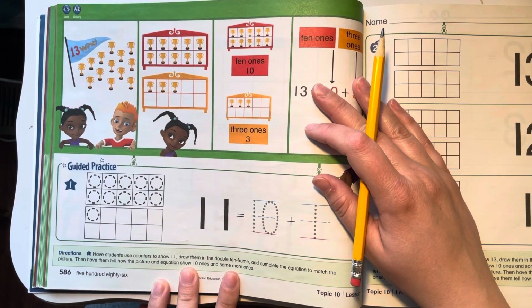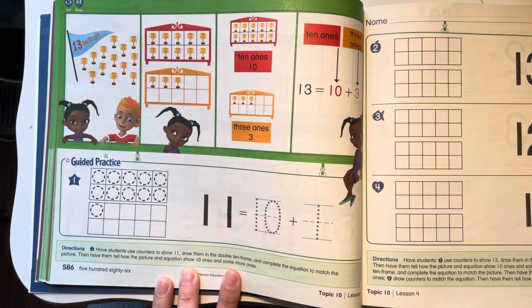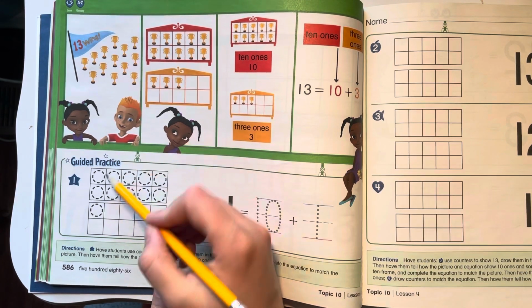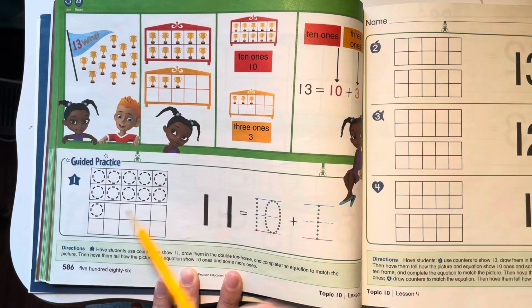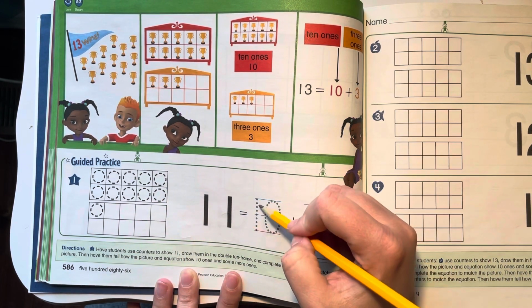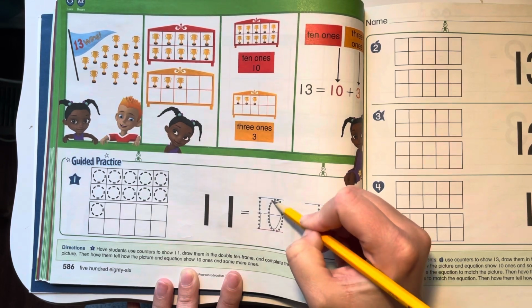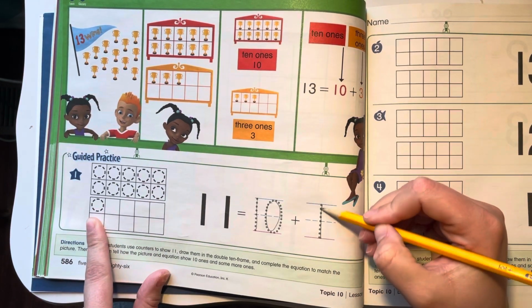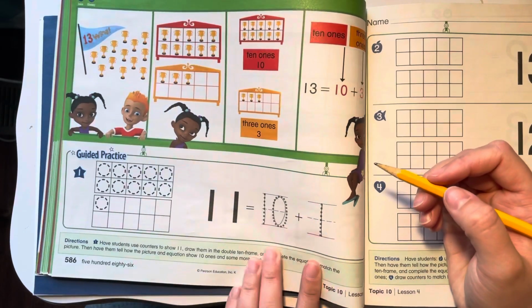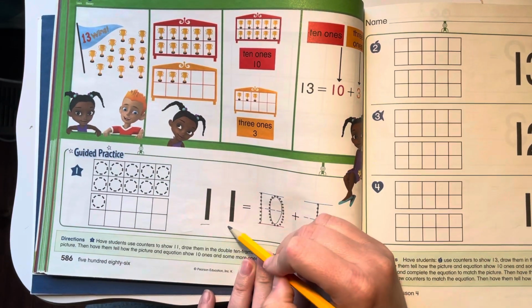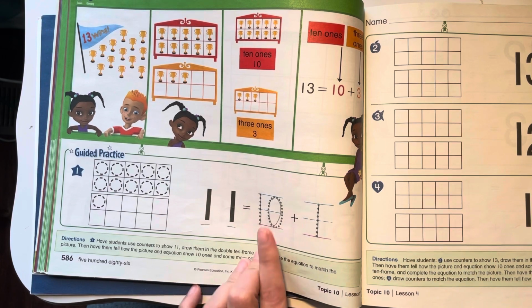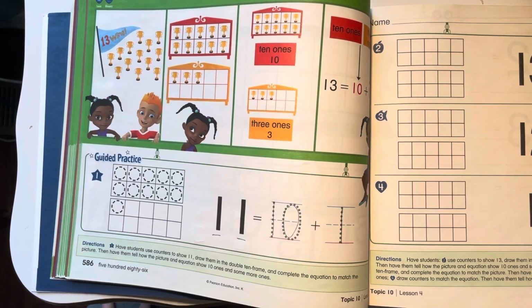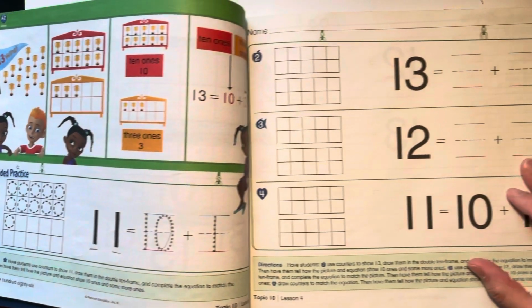All right, we're going to be drawing our counters in our 10 frames and breaking apart these numbers. So they already drew the counters for us. How many counters did they put in this 10 frame? 10. And how many extra ones are there? 1. There's 1 extra one. There's a 10 and 1 extra. 10 plus 1. Let's try it over here.